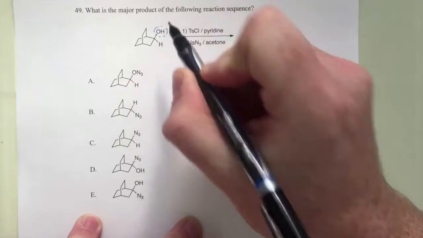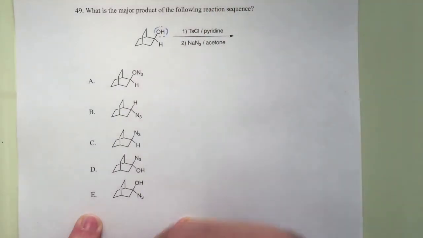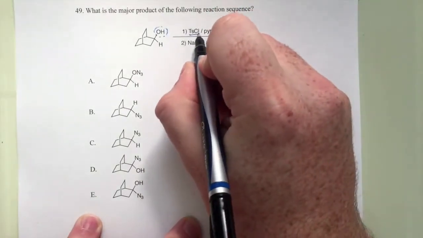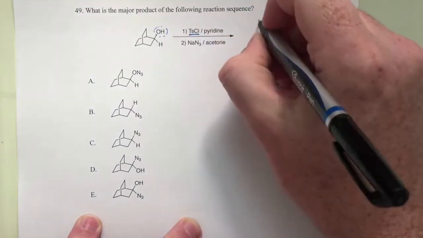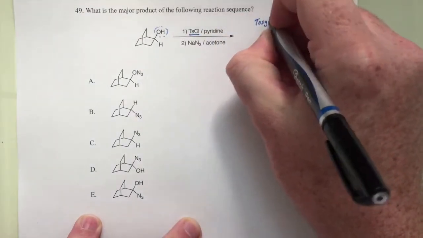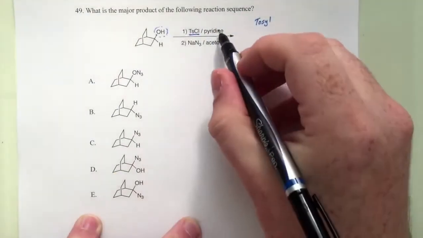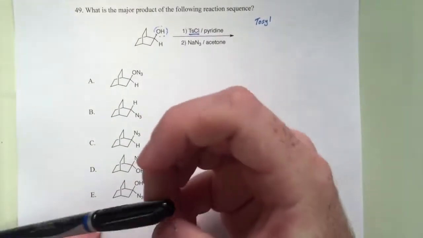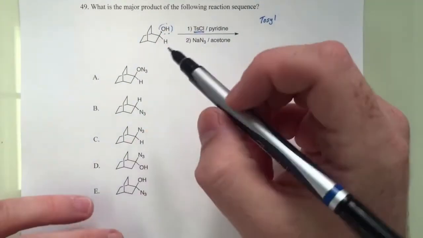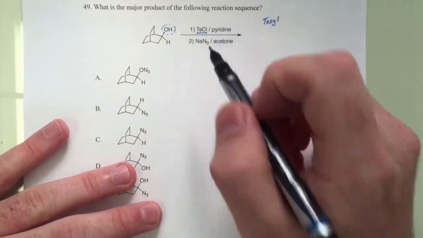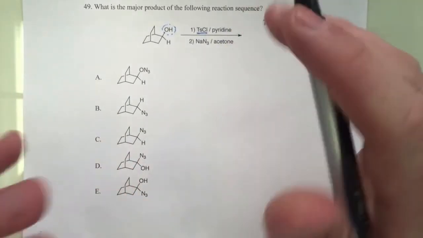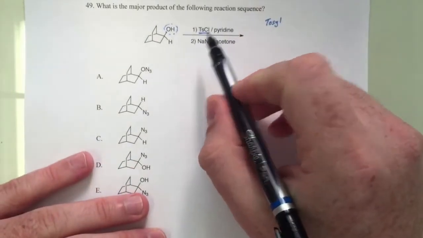Okay, so the first step says TsCl, that's tosyl chloride, and pyridine. What this reaction does is it turns an alcohol or an amine, but usually an alcohol, into a leaving group.